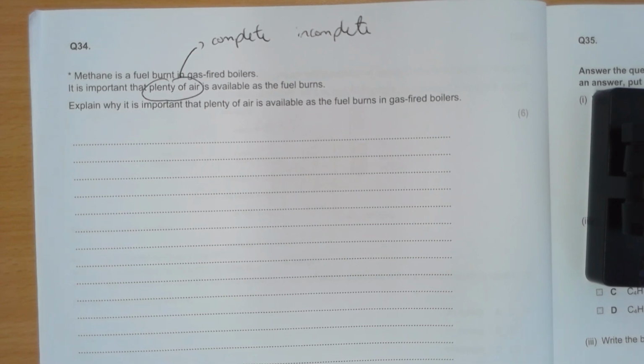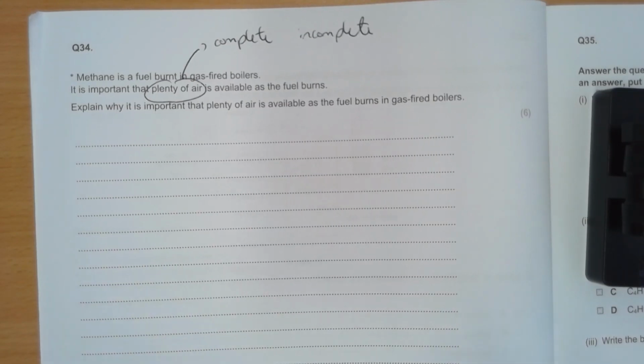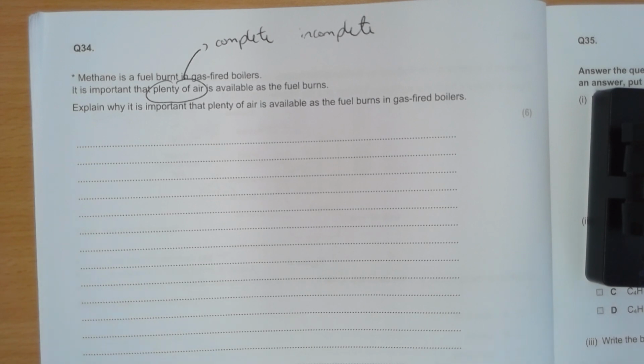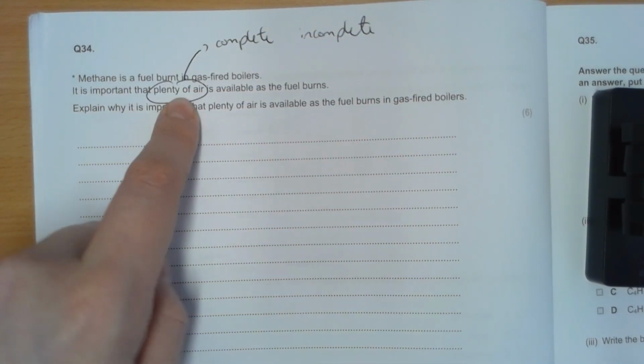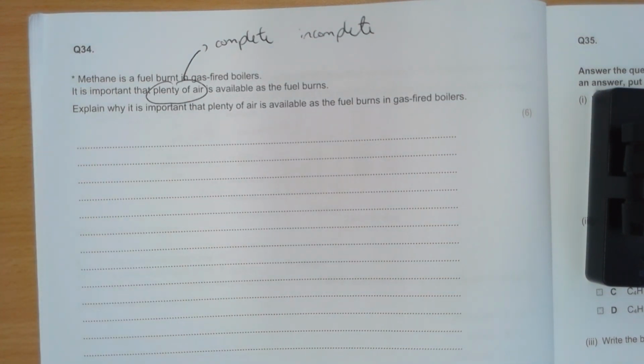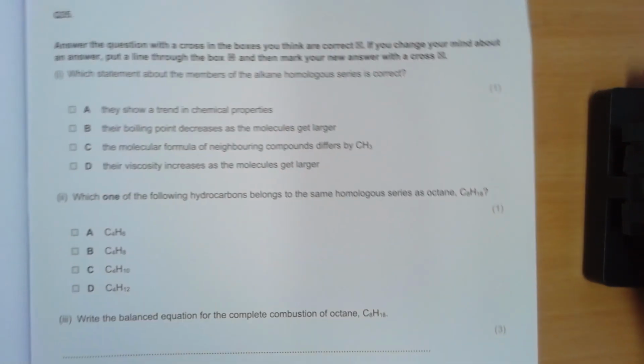Then you need to tell me what's wrong with that. Carbon monoxide is a toxic gas. Okay, it can literally kill you. You can't see it, you can't smell it, you can't taste it, so it's very dangerous. And you can also say that the soot produced can cause breathing problems. Okay, so just tell me that incomplete combustion will occur if you don't have a lot of air, and incomplete combustion is bad because of the carbon monoxide and because of the soot, and tell me why it's bad.